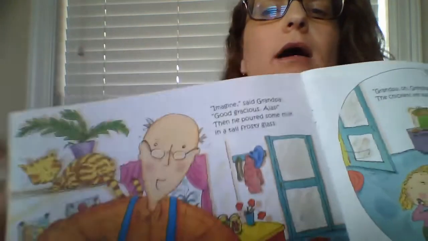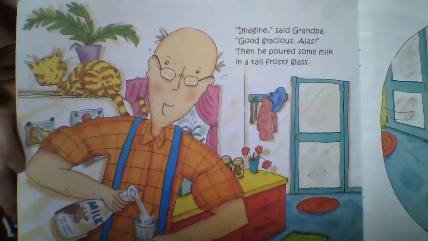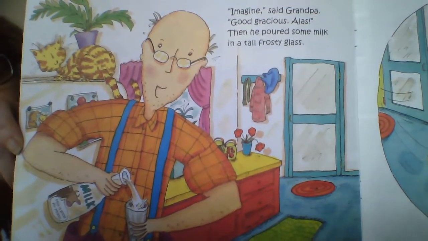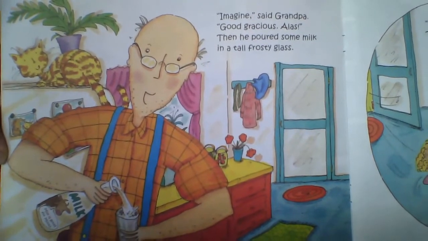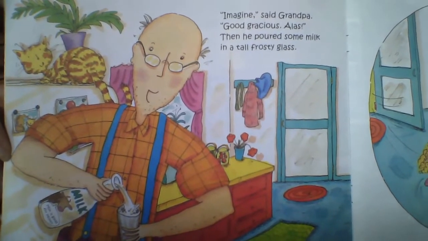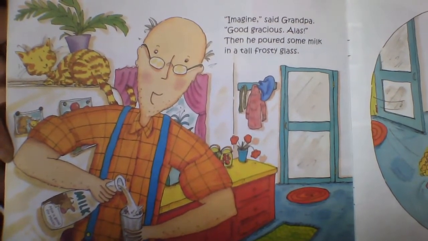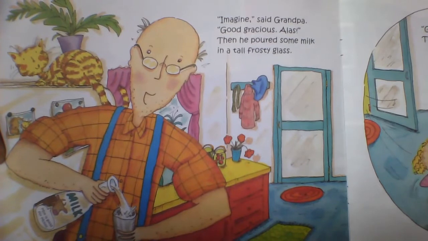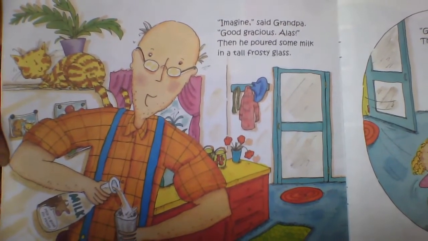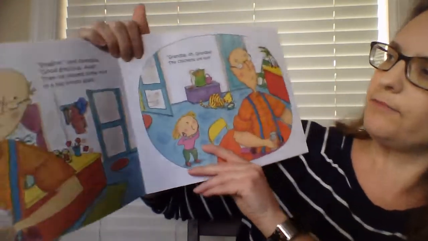So Grandpa does not think that it is a big deal for those cows to have gotten out. And look at him, he just got some milk out of the refrigerator. He's pouring himself a glass of milk. And he's not doing anything to run outside to stop those cows. I want you to stop and think, why isn't he doing anything about cows running around? We know it's April. Let's think. Let's see what happens next.